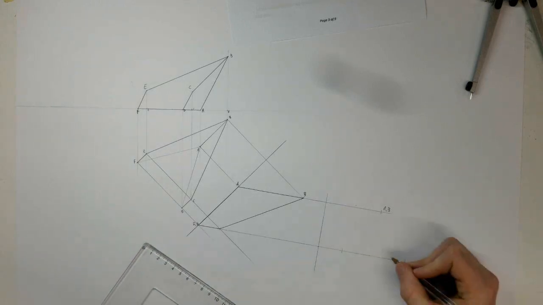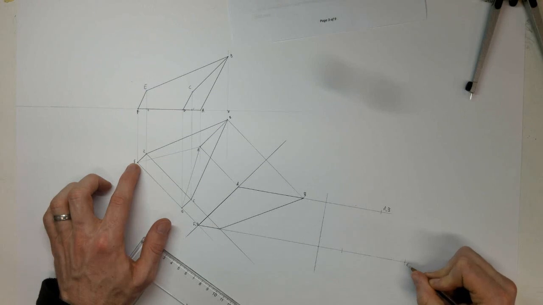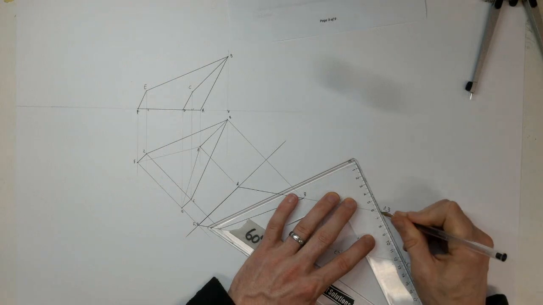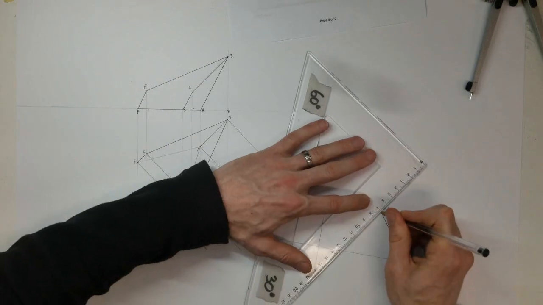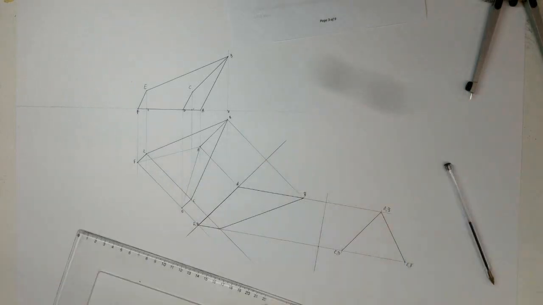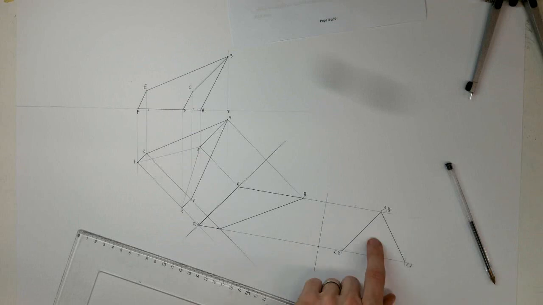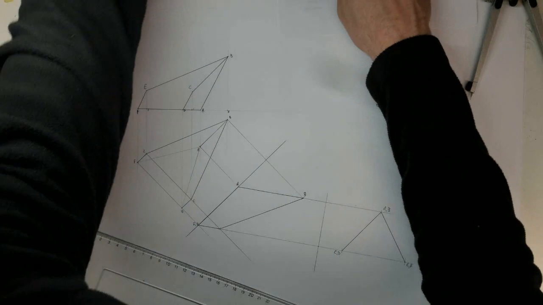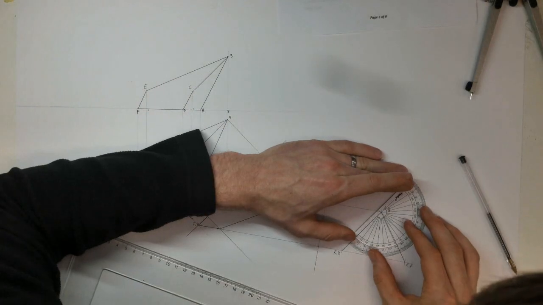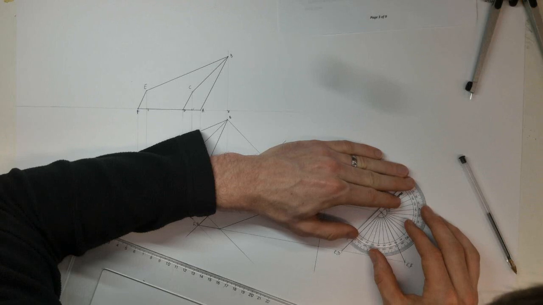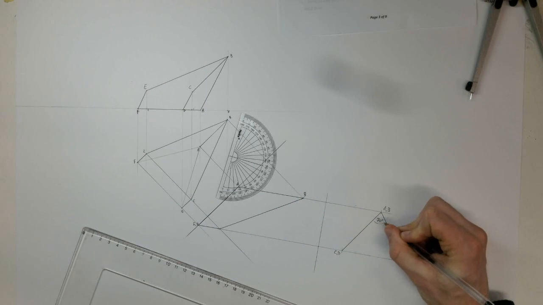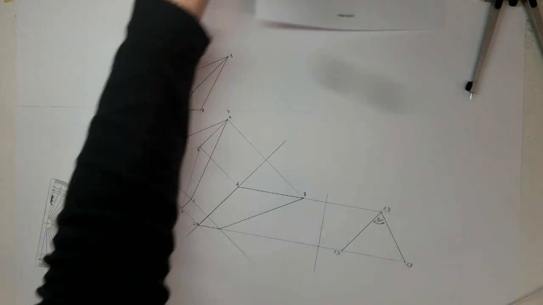So that is EF. C, D. Okay, so that is the dihedral angle, and that's my point view. Okay, so I'll measure my dihedral angle. And I have that at 70 degrees. Okay, so dihedral found.